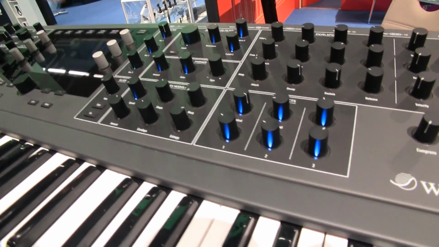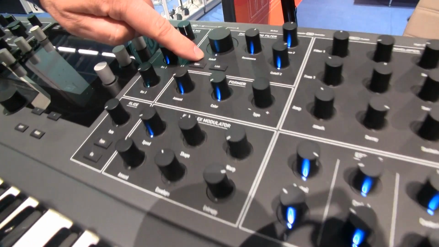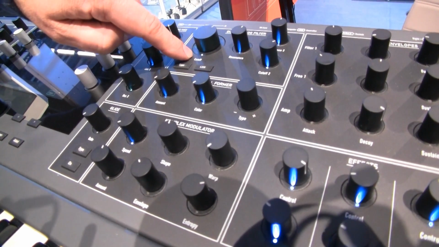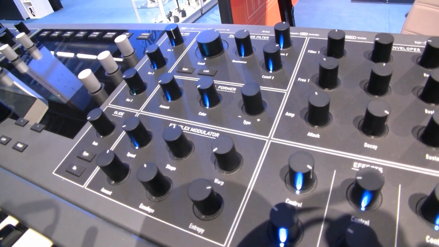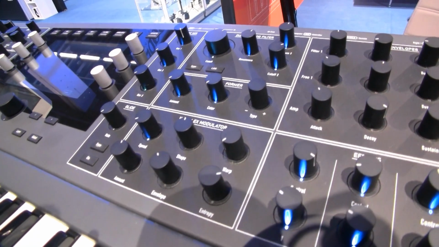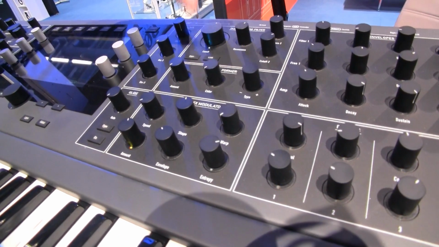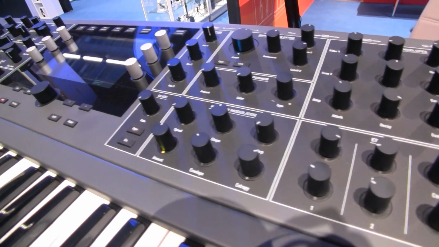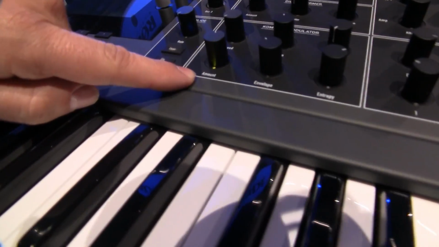What I can see now is that the cutoff has a slightly different color than the other ones because it already has a modulation running. And if I want to modulate this, I just slightly turn it, everything else goes off, and now I can see what the modulation sources are.